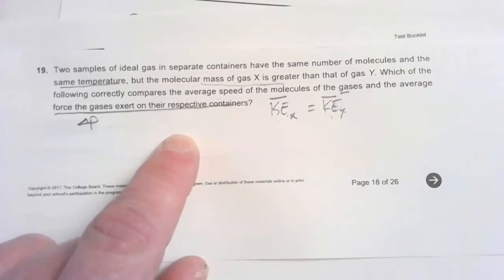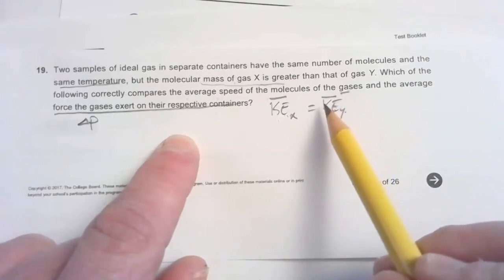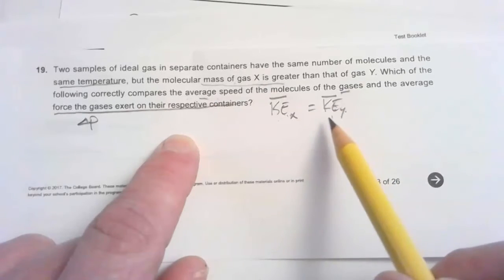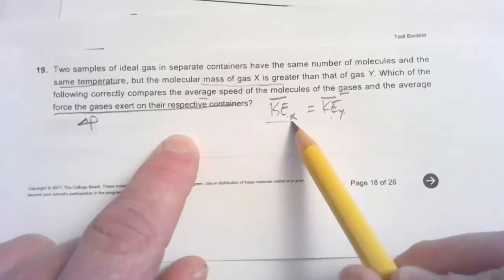Kinetic energy, right? So this is the tricky part. The speed, right now all I can say is the speed is less here.